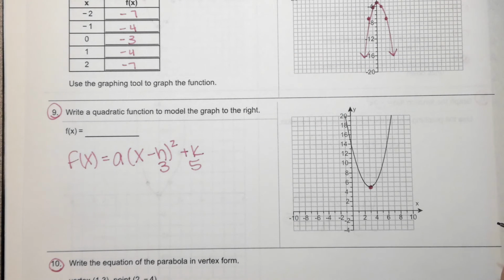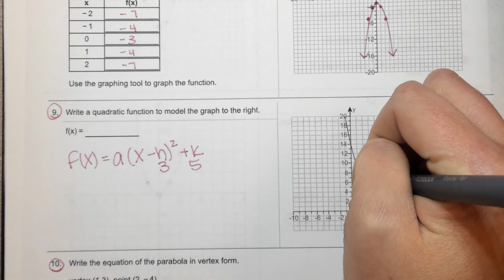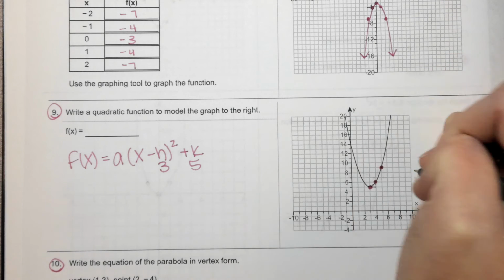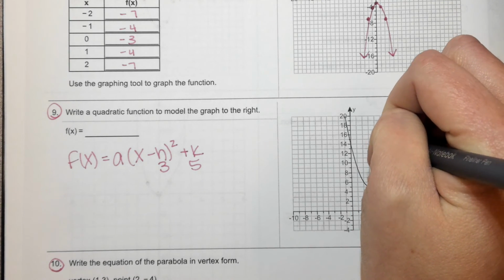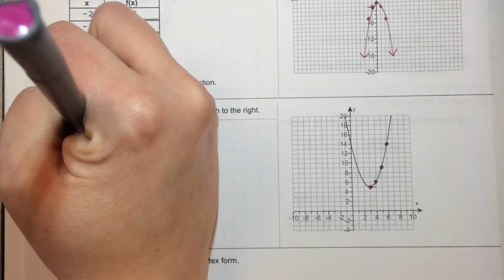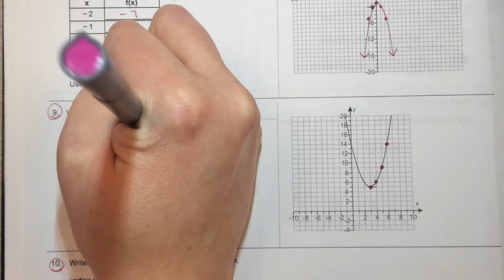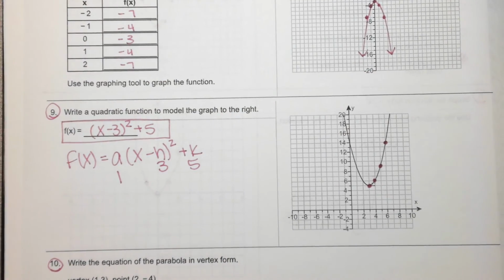So we're going to use the 1, 3, 5 and see if it lines up. So over 1 up 1, that works. Over 1 up 3, that works. Over 1 and up 5, and that works. So our a is 1. So we're going to have the quantity x minus 3 squared plus 5. And that's our answer.